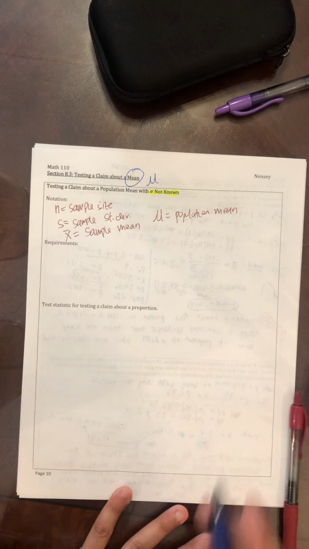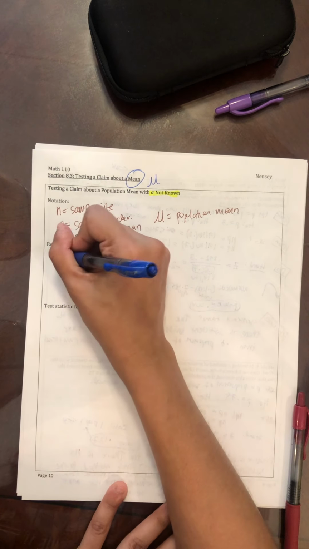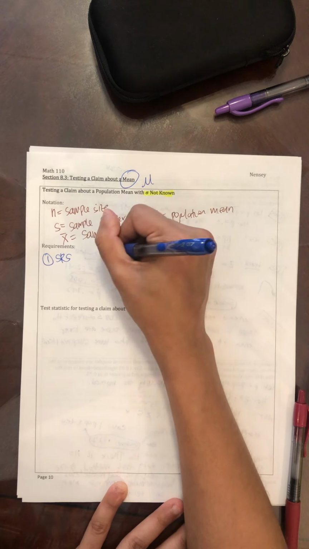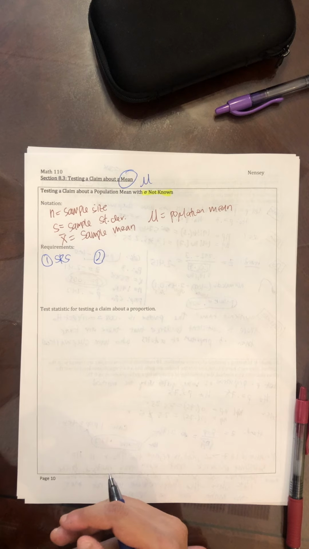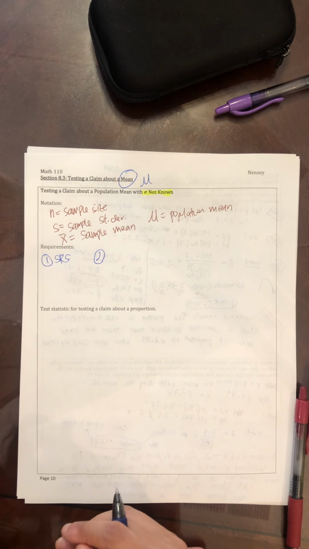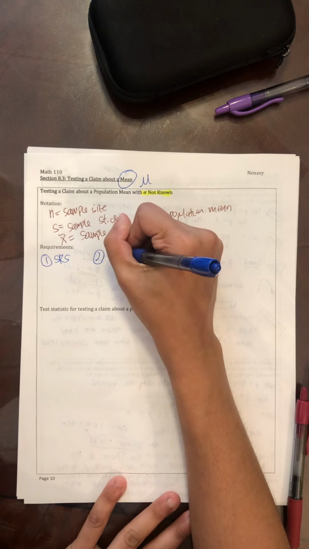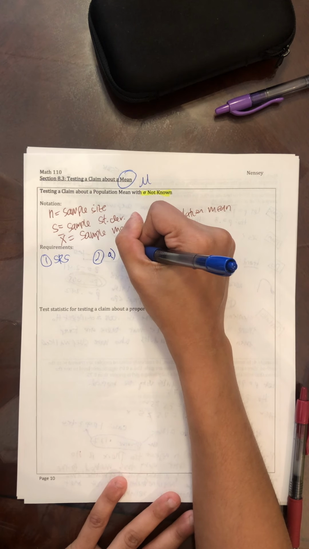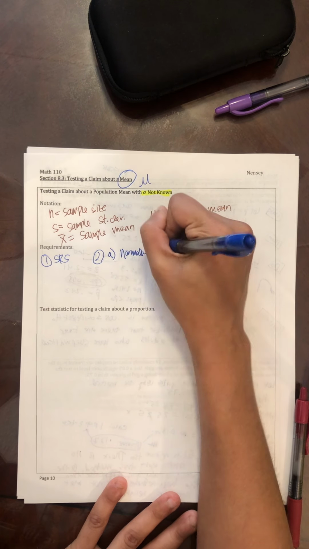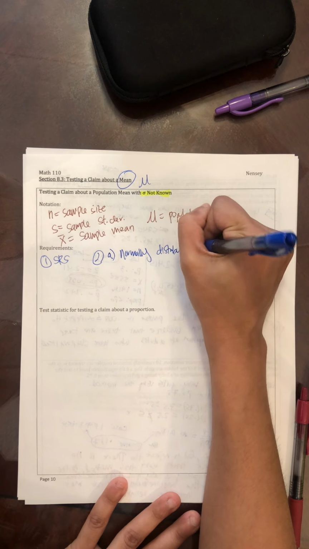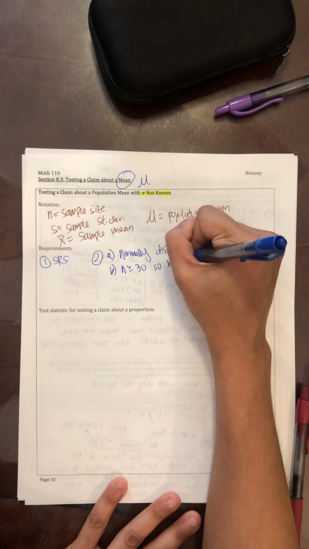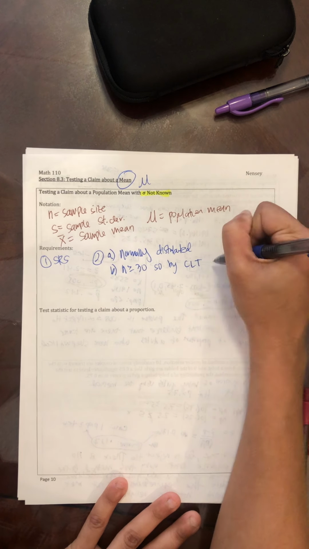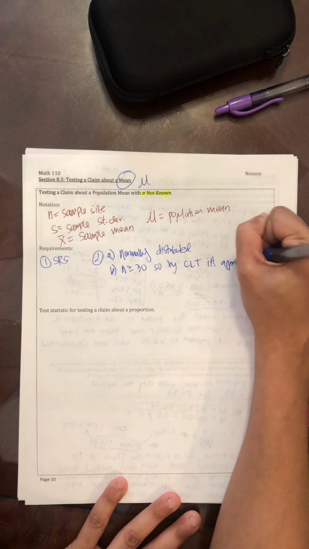Okay, so some requirements. Now, this is not a proportion, this is mean. So there's still only two things to check. The first one, again, is SRS. But the second one is not NP and NQ because we don't have P and Q. We have a number. So we have to remember there's three options. The first one was that it says normally distributed and you're good. The second one was that n is greater or equal to 30. So by CLT, central limit theorem, it's approximately normal.